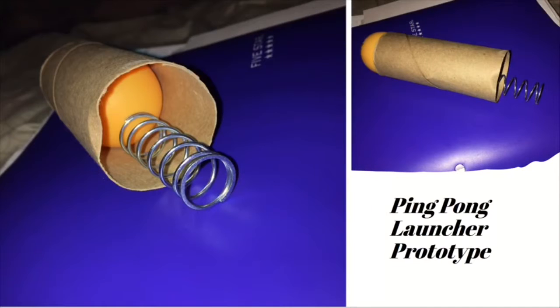This was the prototype of the ping pong ball launcher that we created. We initially were going to laser cut wood pieces to make our prototype, but because the Innovation Center was closed, we had to make use of what we had in our houses. So we just made the tube out of a toilet paper roll, along with the spring that we were given earlier in the class.